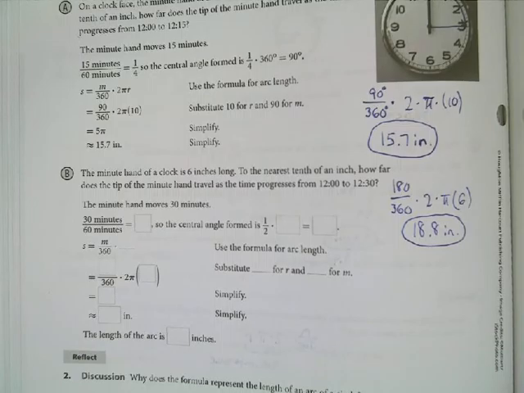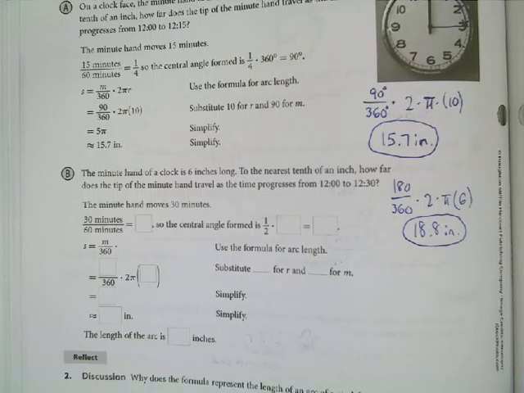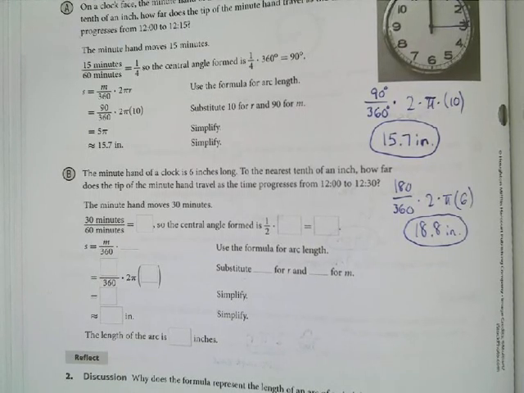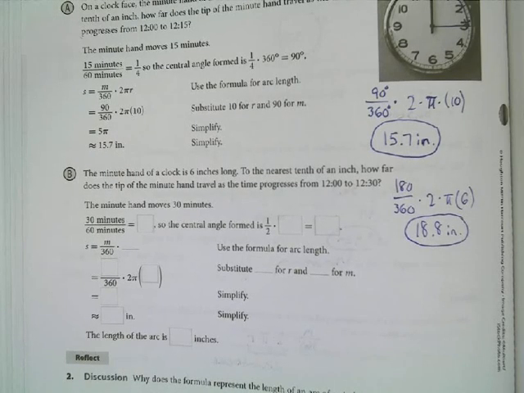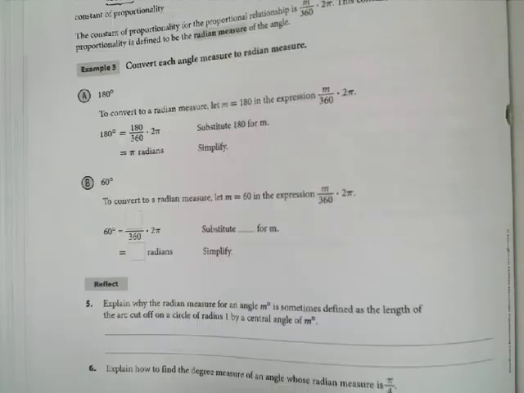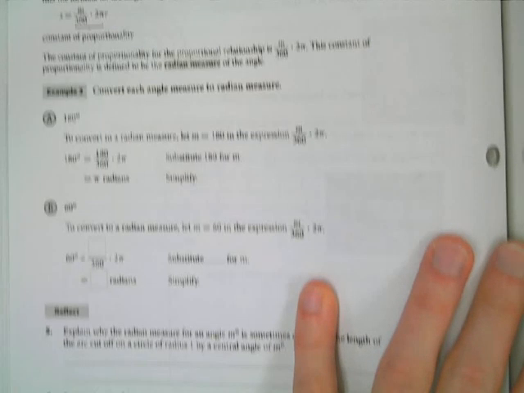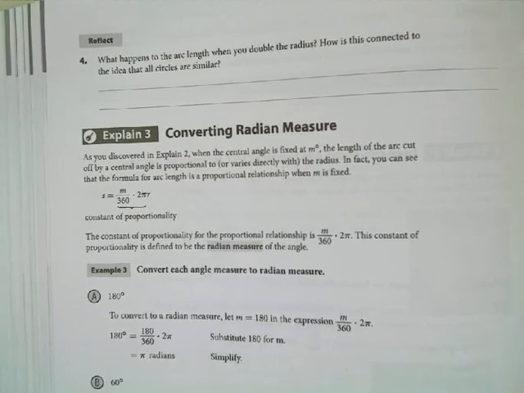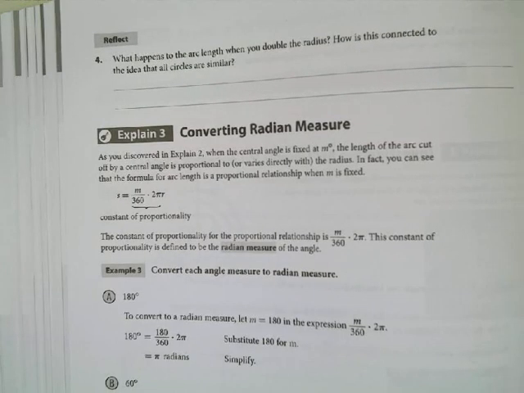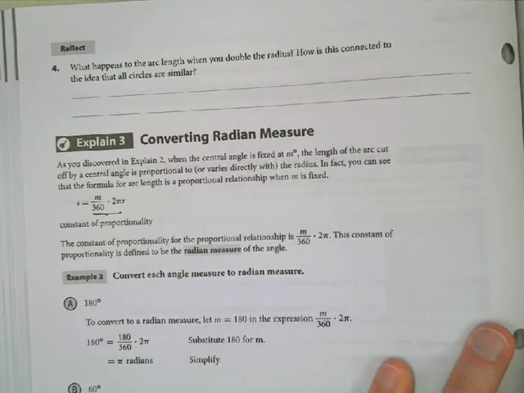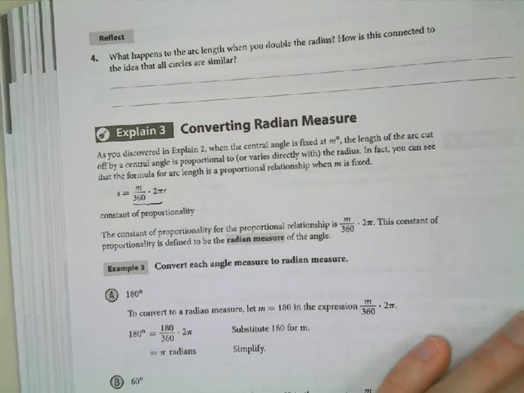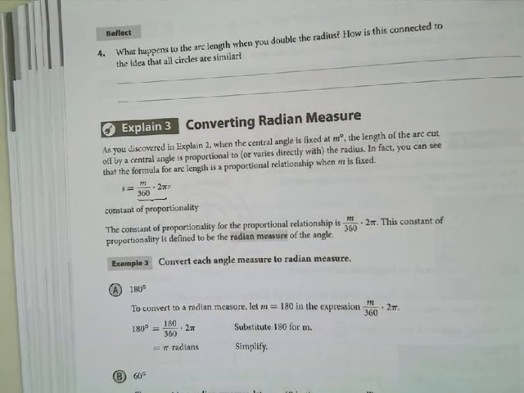Okay. So we're going to skip on to page 866. I want to talk about a different way to measure an angle. It's a different unit for measuring angles. Normally we measure angles with degrees, but now I'm going to talk about a different way called radians. It's very similar to degrees. There's a conversion, and that's all you have to do.